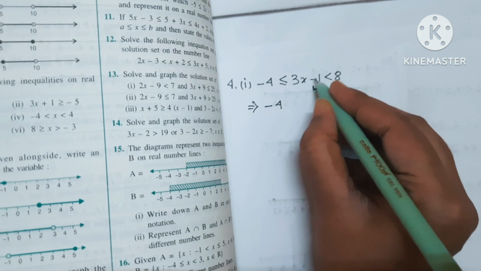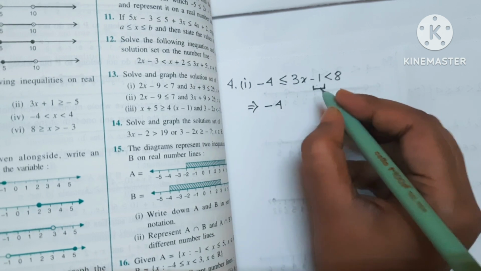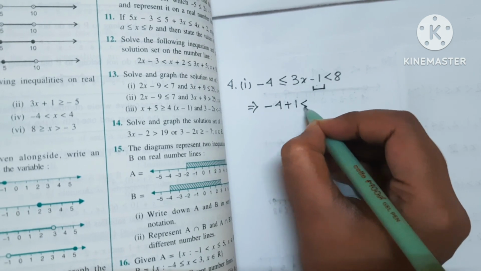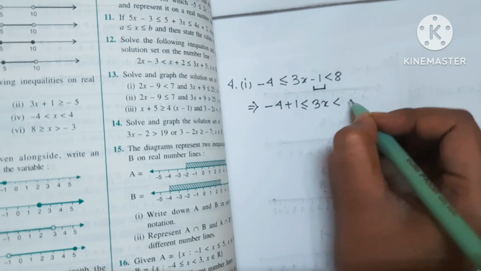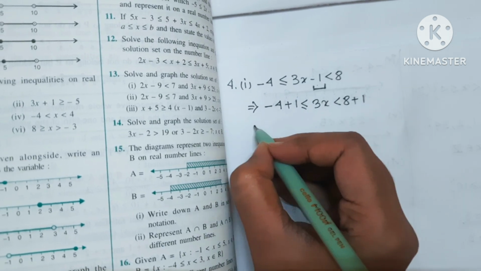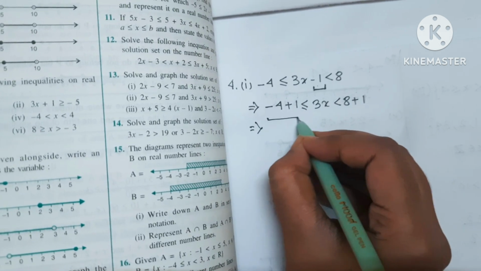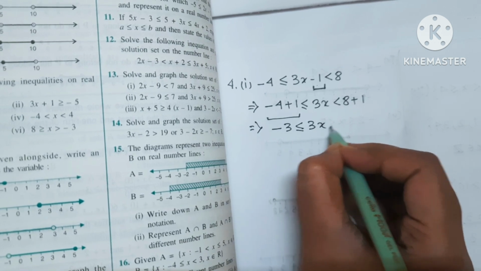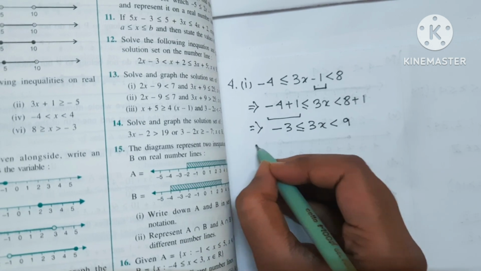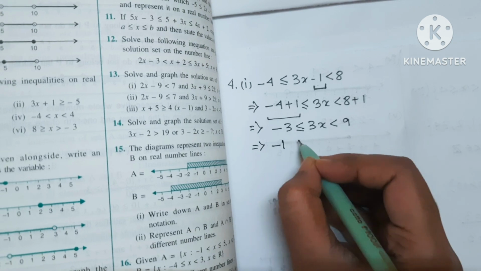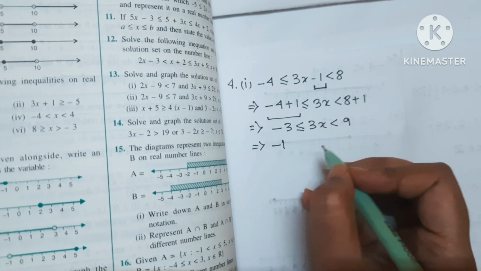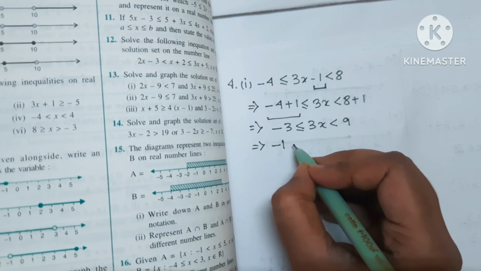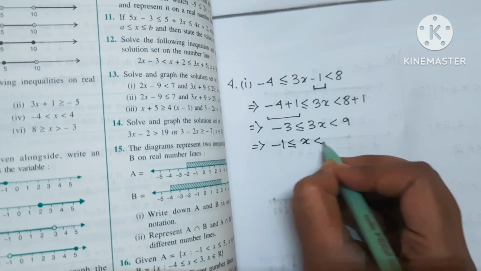I'm going to transfer the minus 1 to both sides. So minus 4 plus 1 less than or equal to 3x less than 8 plus 1. Here it will become minus 3 less than or equal to 3x less than 9. If you divide all the terms by 3, minus 1 less than or equal to x less than 3.